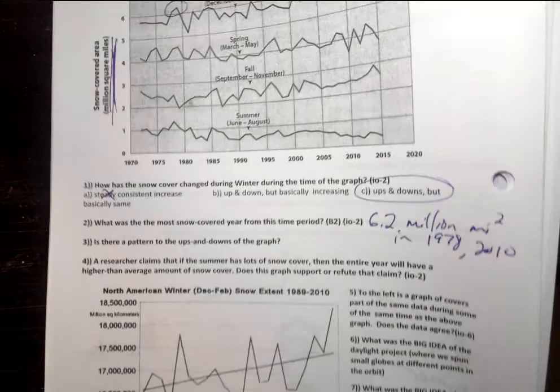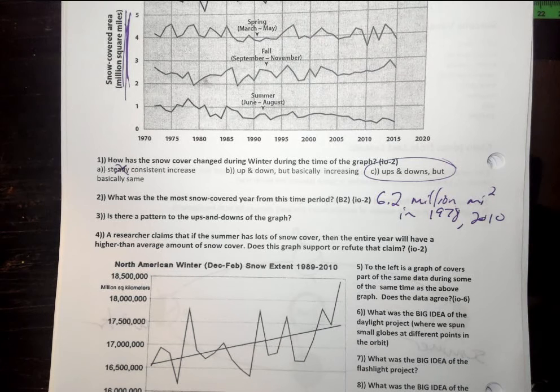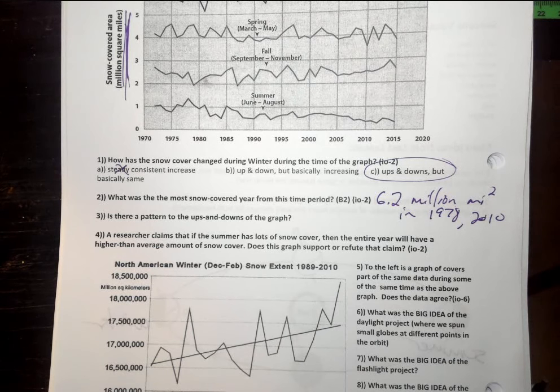Number three, is there a pattern to the ups and downs of the graphs? Can you see some kind of a pattern? Analyze them carefully. Circle your answer. Okay, let's have a thumbs up, thumbs down. Thumbs up for yes, thumbs down for no. Let me see answers for everybody. I'm going to start over here. Let me make sure I get everybody's response. Thumbs up for yes, there is a pattern. Thumbs down for no, it's random. What do you think, Jayla?